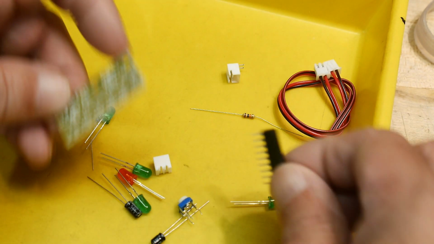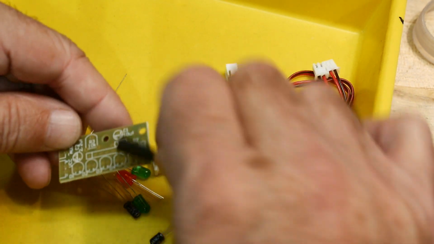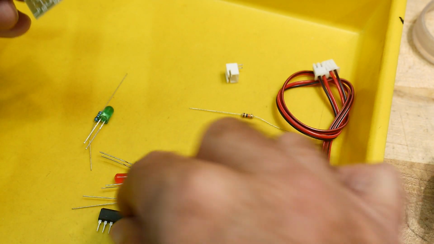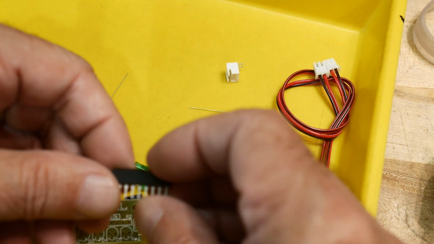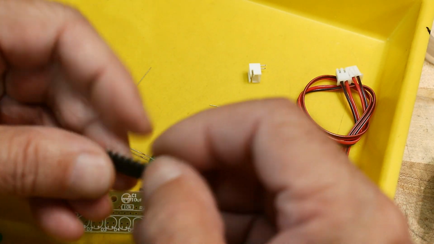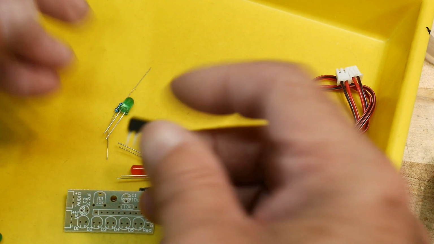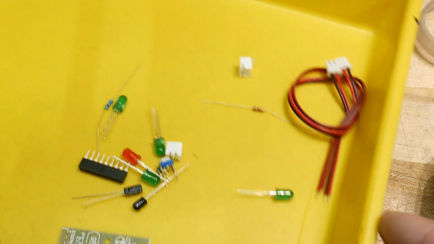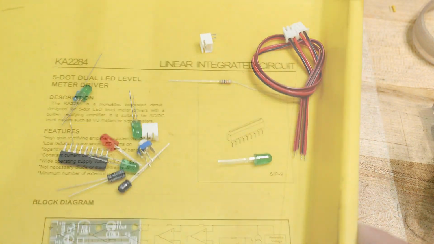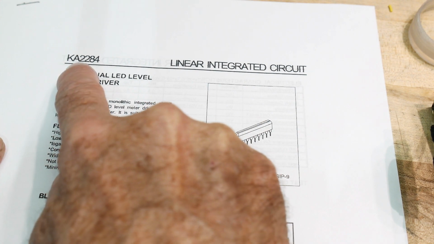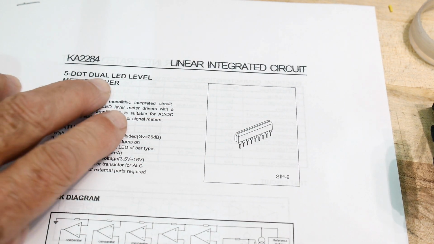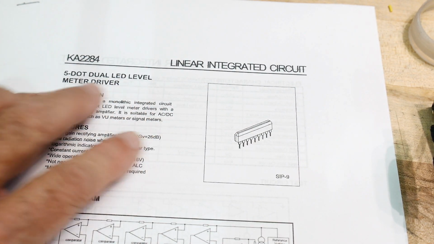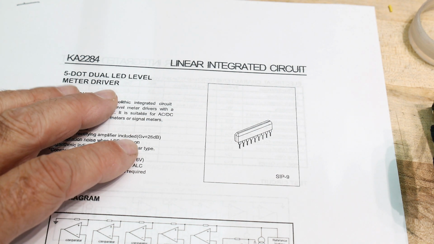And the thing that makes it work is just one IC. Okay, so one IC makes it all happen, and it's a weird IC. It's one of these, looks like a resistor SIP, right? A SIP package. So what's this IC? I've never seen this IC before. Let's take a look at the data sheet. It is a KA2284 5-dot dual LED level meter driver.